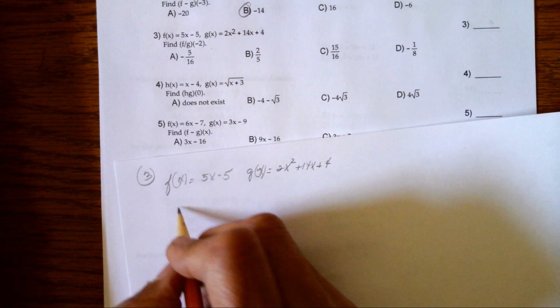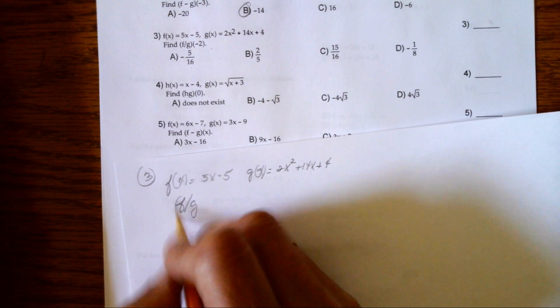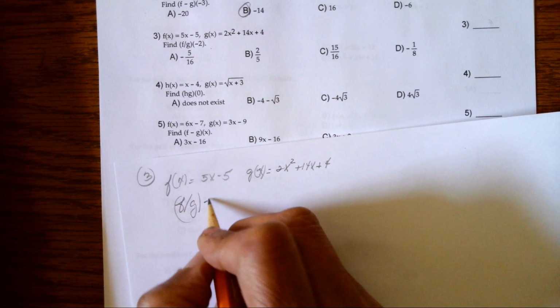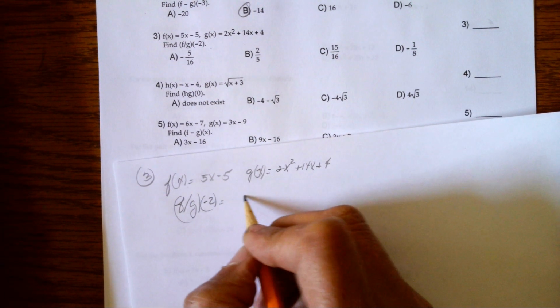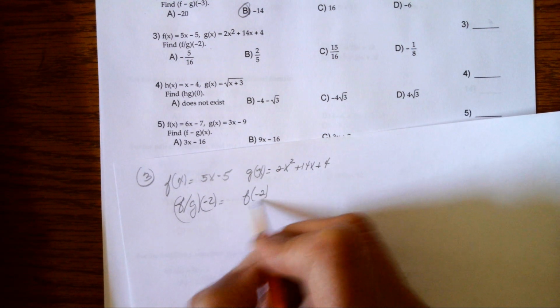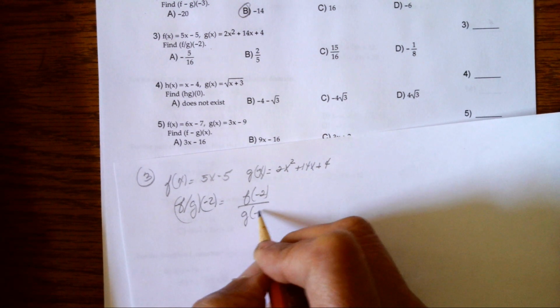And he's asking me to find f divided by g of a negative 2. So this translates to an f of negative 2 divided by a g of minus 2.